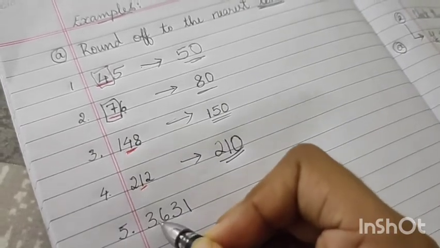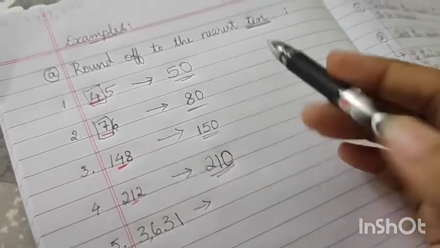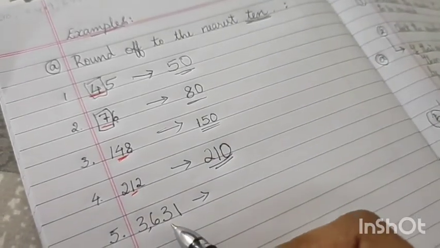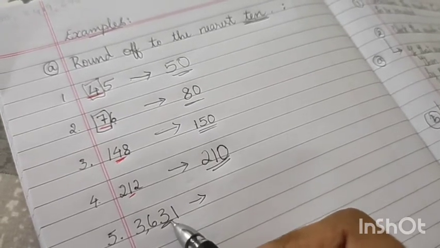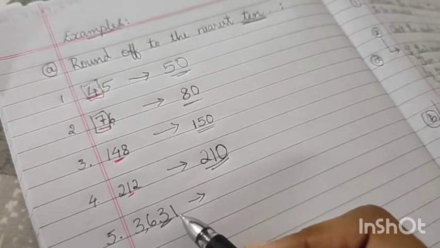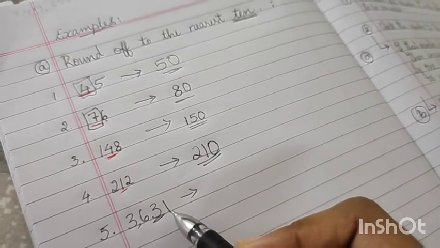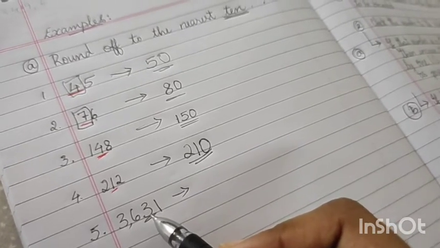3,631. Okay. I'm putting a comma here. You have to change this. Round off to the nearest 10. So what is in the tens place here? 3 is in the tens place, correct? What is the next number? The next number is 1. 1 is a weak number. So we don't have to change 3.